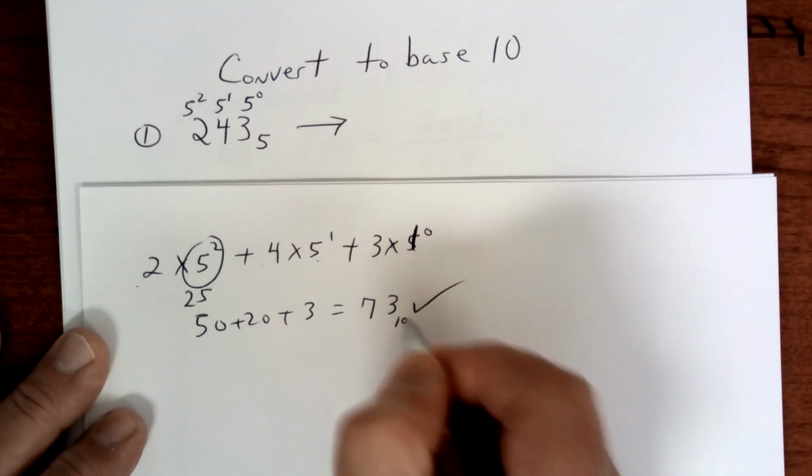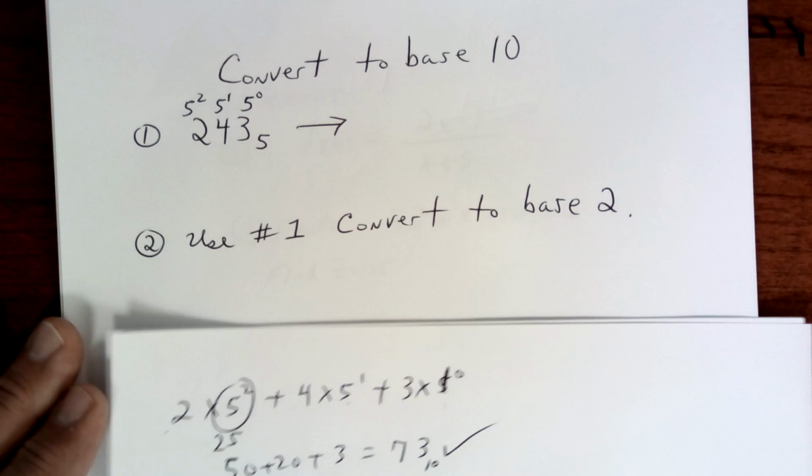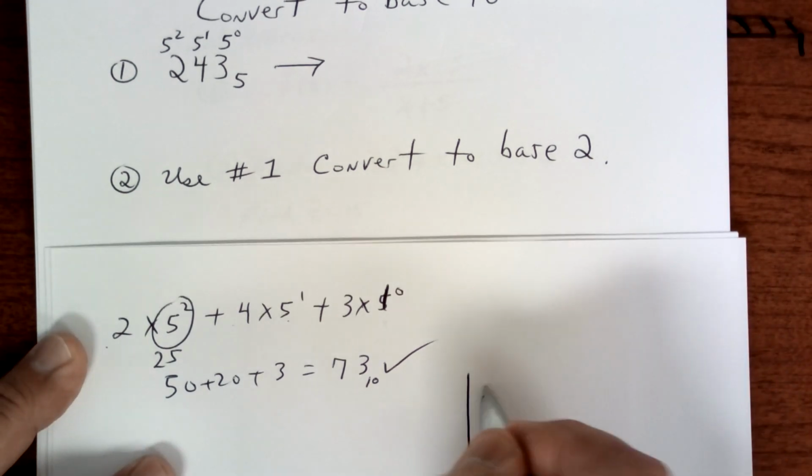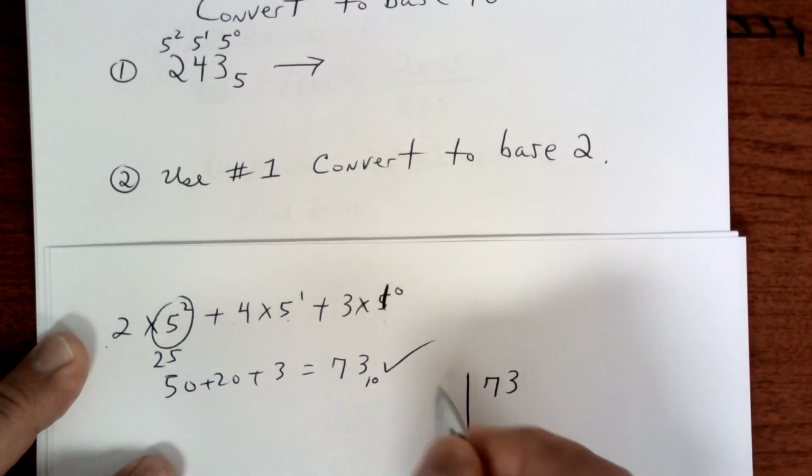Okay, so now that we converted it to base 10, we want to convert it to base 2. So you got to do long division. So put 73 and put a 2. Here we go.